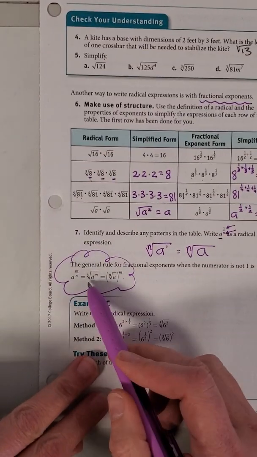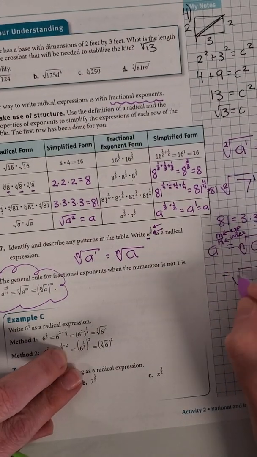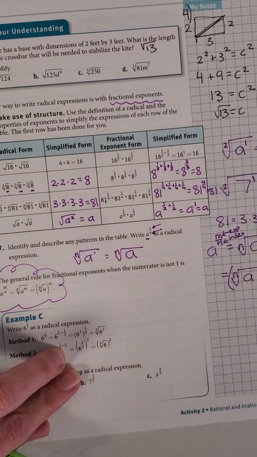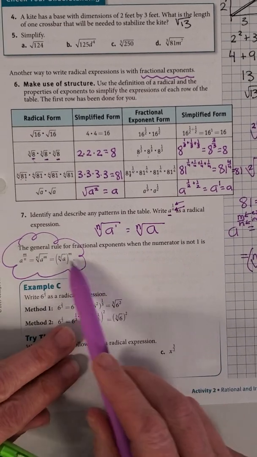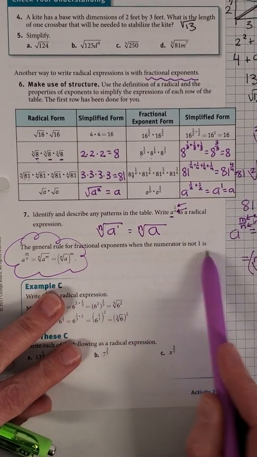And you can see that's what they've written. And then they say further, we could rewrite that as the nth root of a all to the m power. Those are equivalent. And it says the general rule for fractional exponents when the numerator is not a 1 is right here.